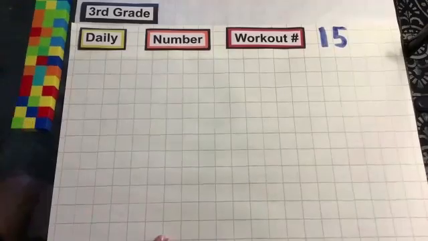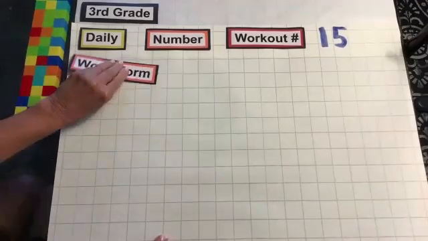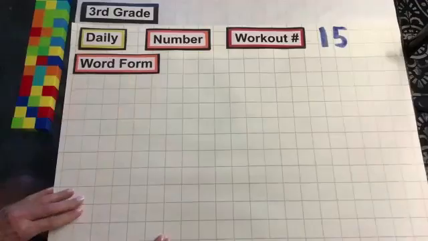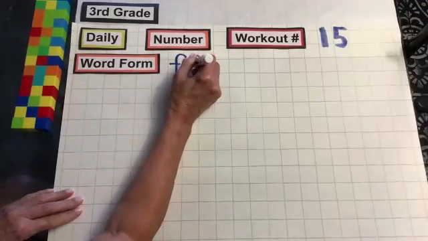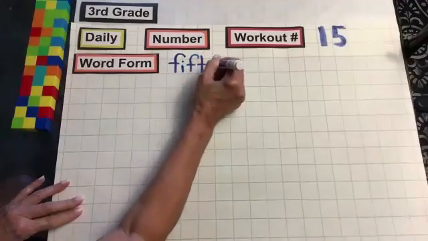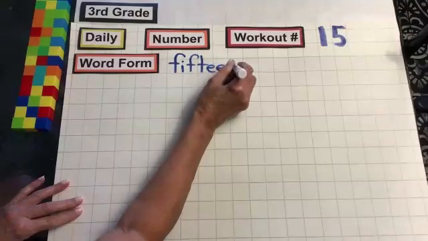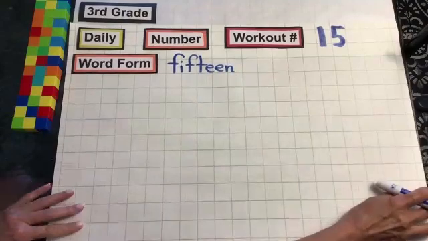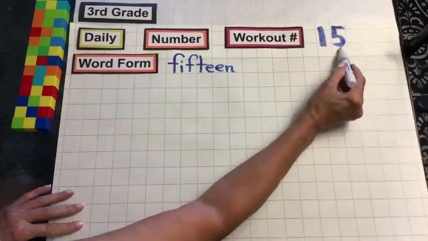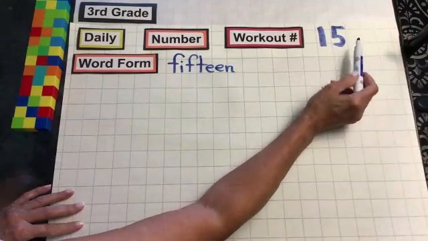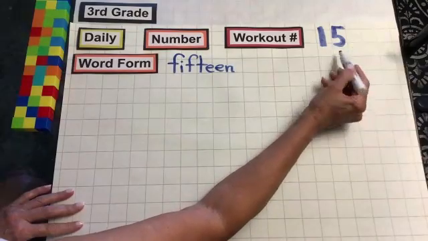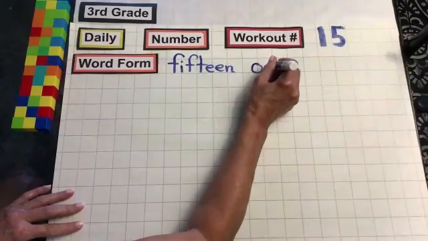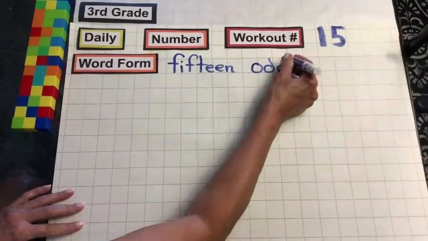So let's start off by writing the word form of 15. F-I-F-T-E-E-N, 15. And because there is a 5 in the ones place, all numbers that have 1, 3, 5, 7, or 9 in the ones place are odd. So we're going to go ahead and write odd.